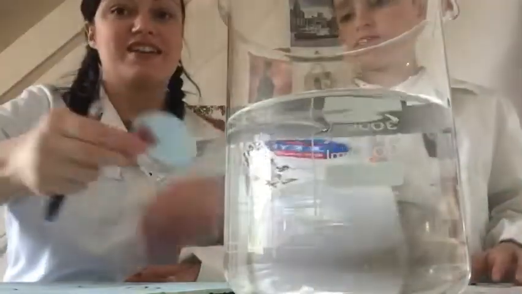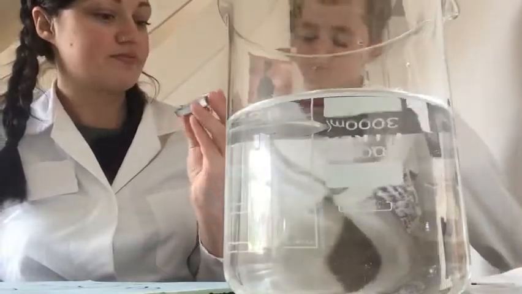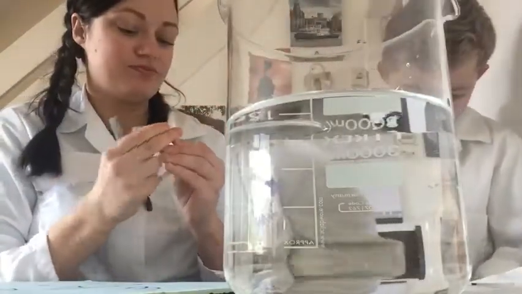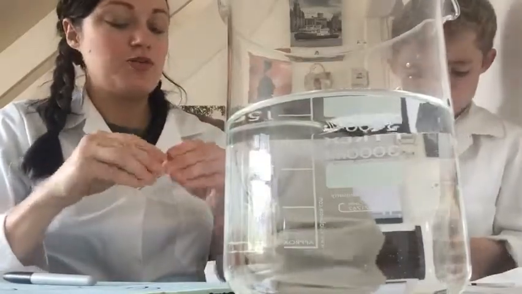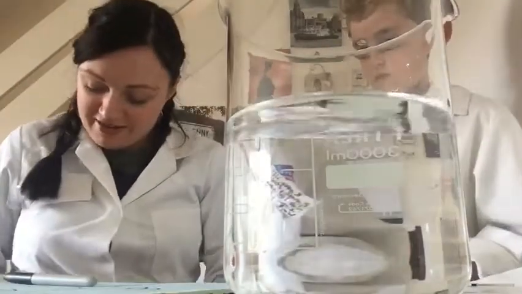However, if we take the same boat and we squash it up, you've got the same force, because the force downwards does not change. However, it will be over a smaller area.